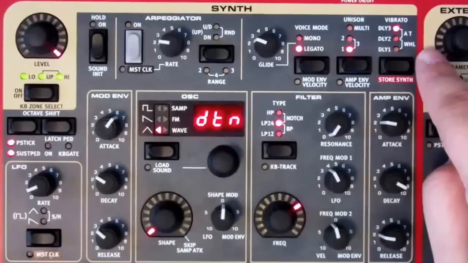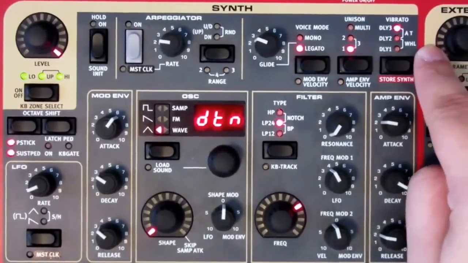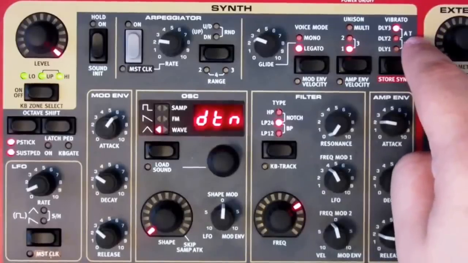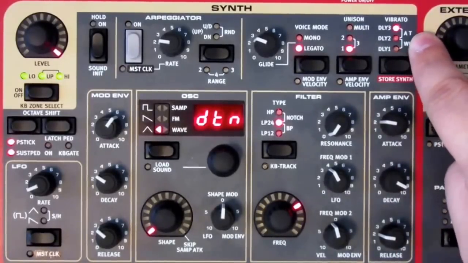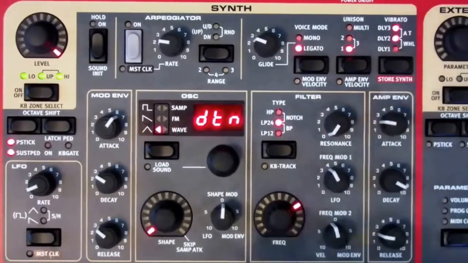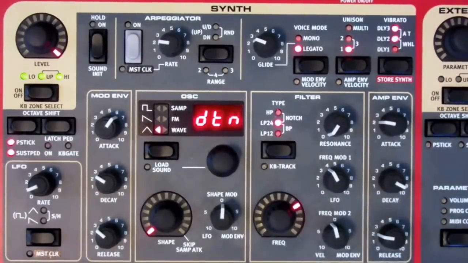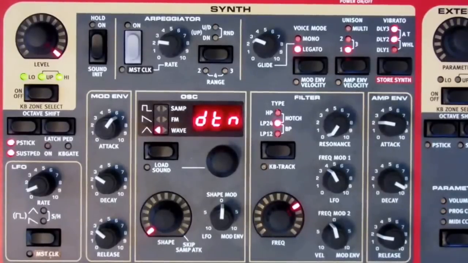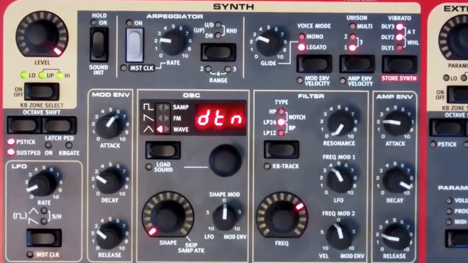Now, what's cool is you can actually assign this to your mod wheel, or this AT button actually can assign it to the aftertouch, which I love to use. So the 2 buttons highlights the aftertouch. So I'm going to hit my note, and you won't hear any vibrato. But if I press down really hard, it'll bring it in.